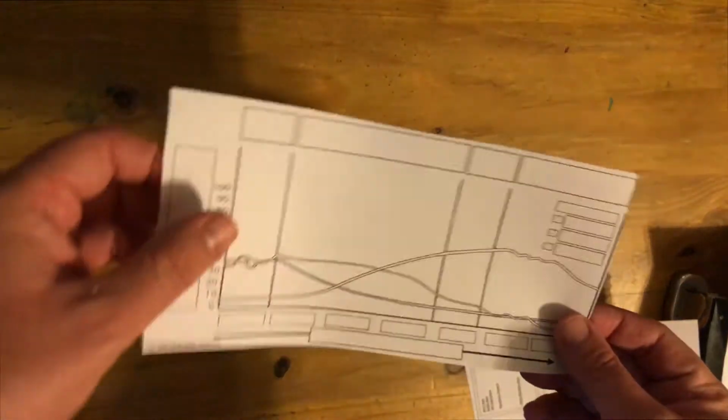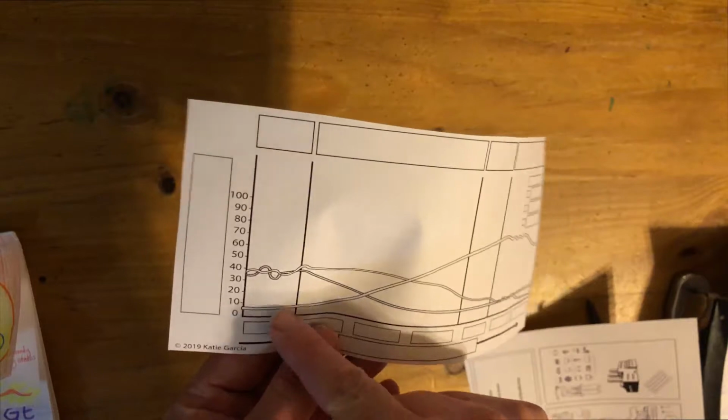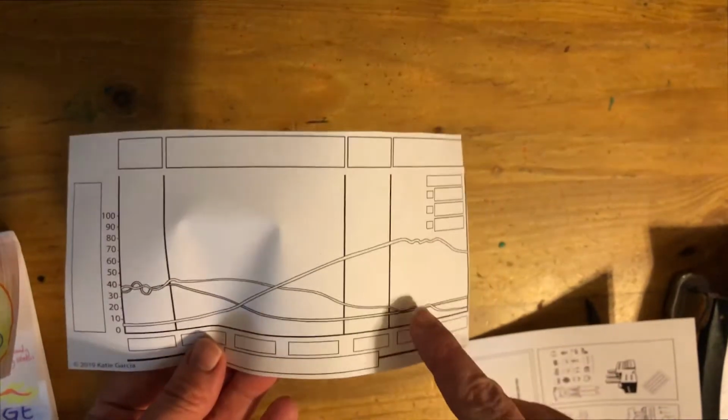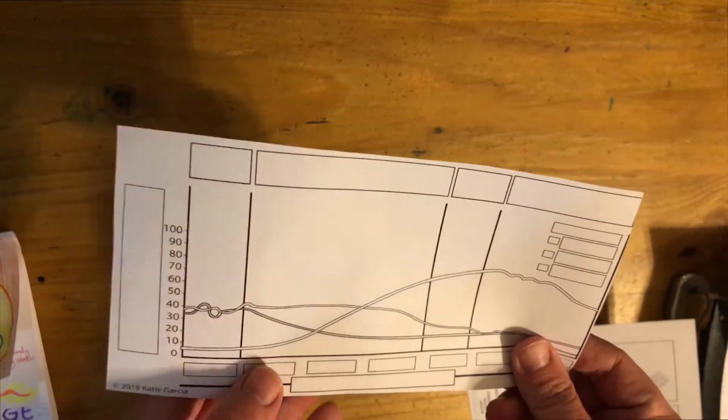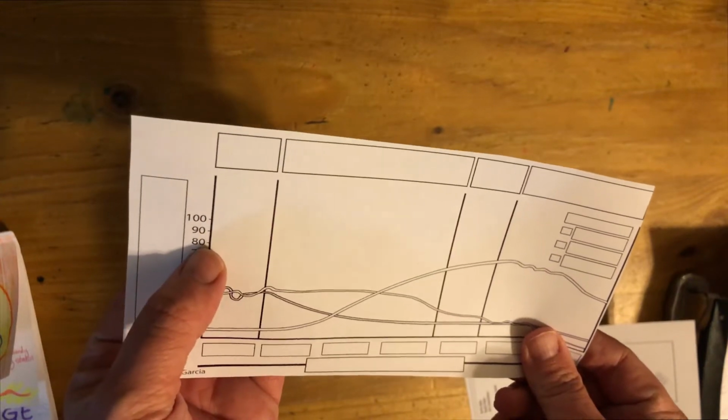And these lines are very, very important because this line right here, this line, and this line are the ones that we really need to pay attention to. So not this line. So make sure you're paying attention.